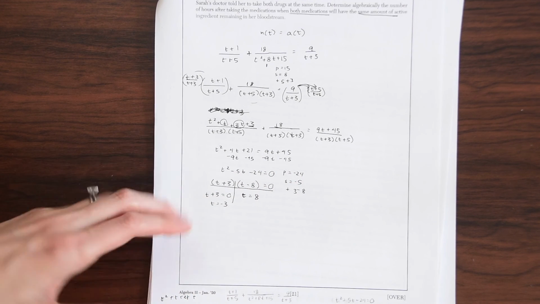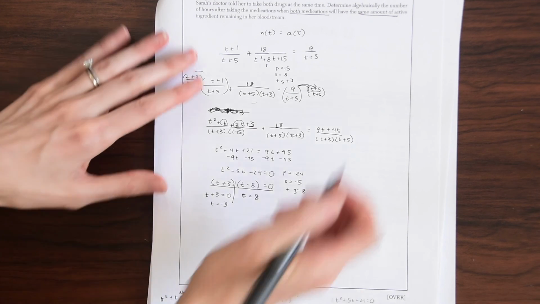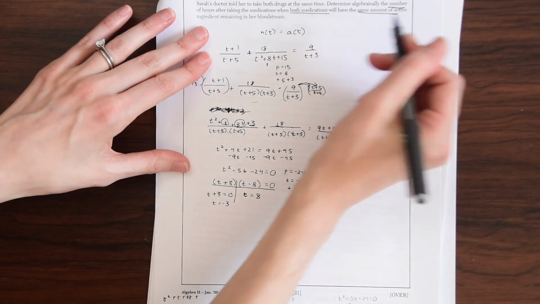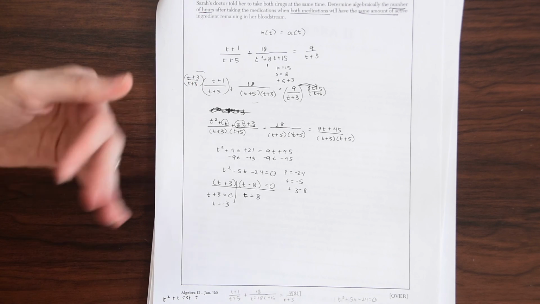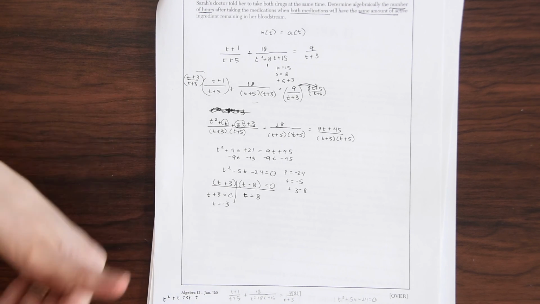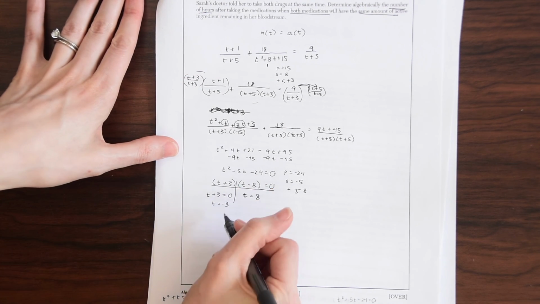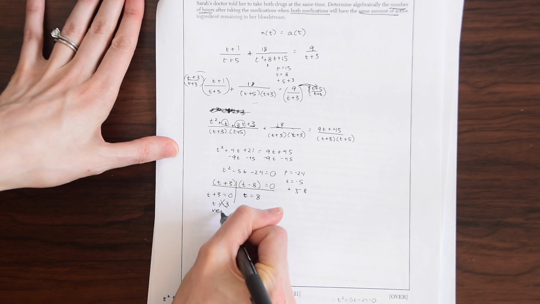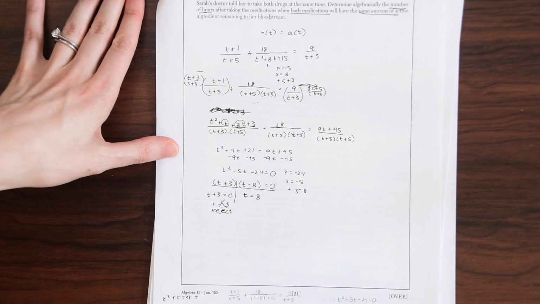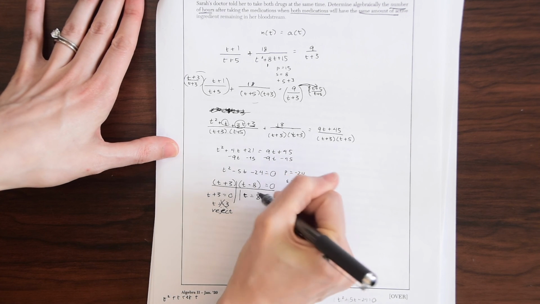So remember what T stands for. It stands for the number of hours, right? If we are working with hours, we cannot have a minus 3 hours. So we're going to reject this because that does not make any sense. So our answer here is T equals 8 hours.